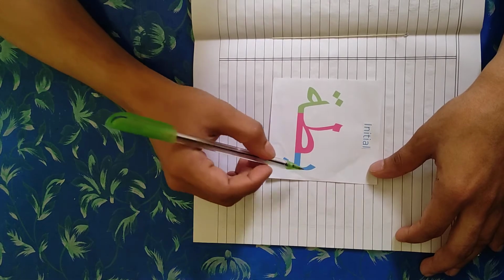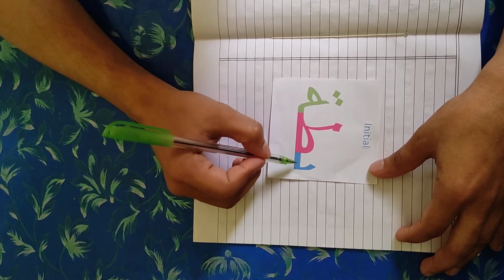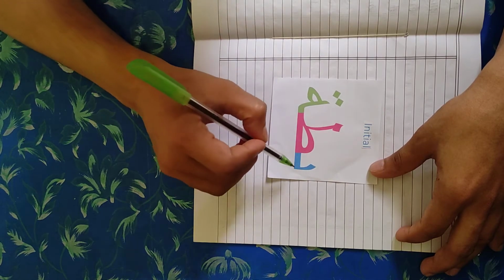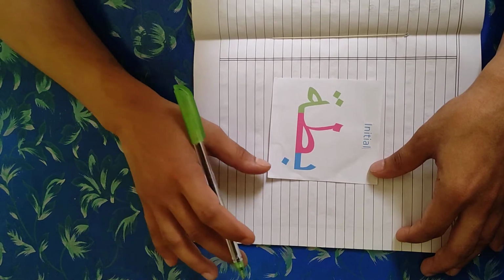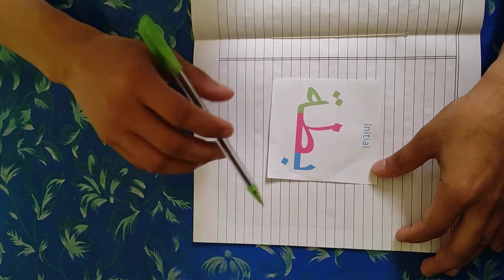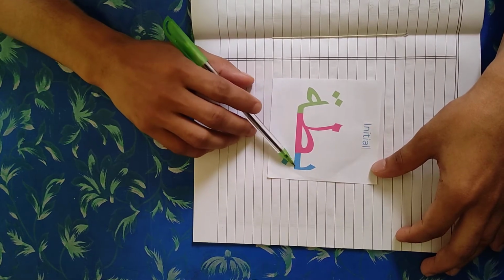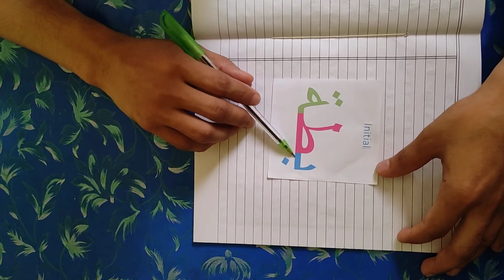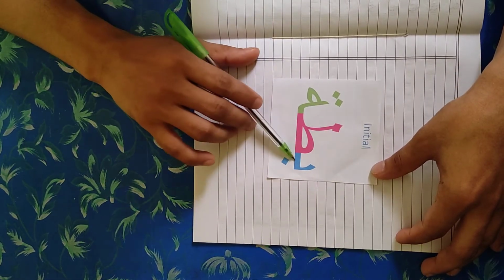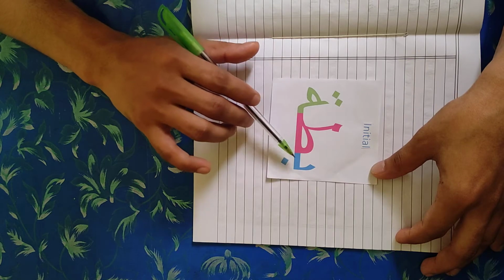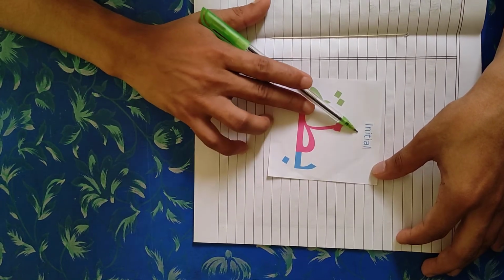Writing fully and writing the first half of a letter at the beginning of a word is the same. When we write ba at the beginning of a word, we have to follow the initial form. The initial form means the form at the beginning of a word.